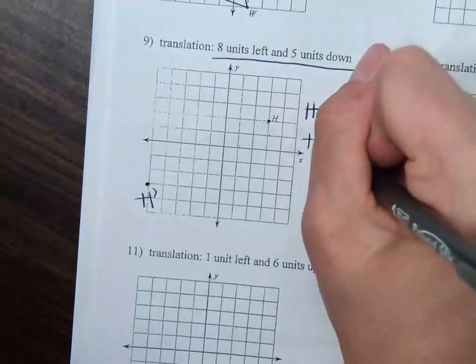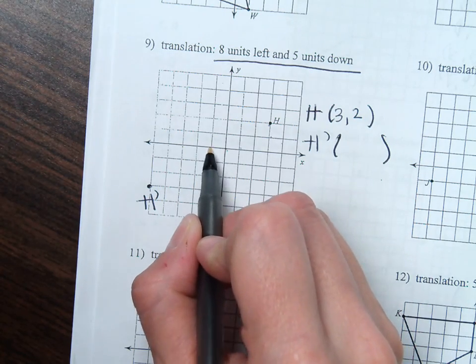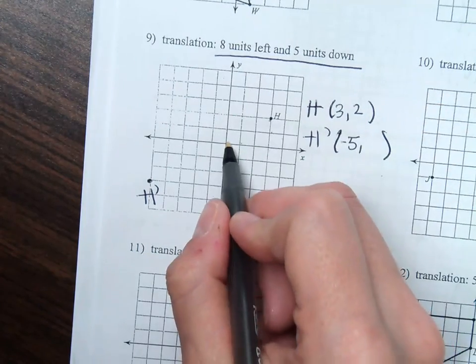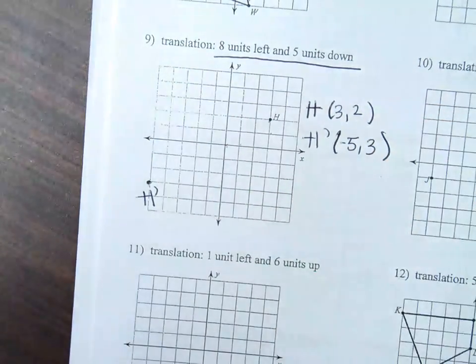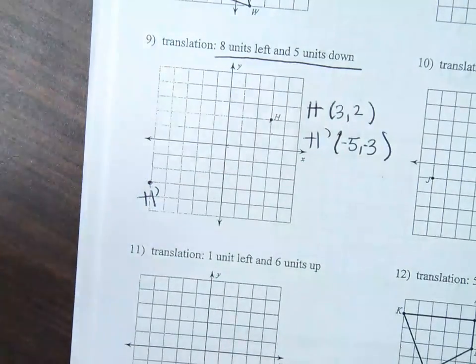So now I need to identify the new location of H prime. So from our origin we go left 1, 2, 3, 4, 5. So that's an x coordinate of negative 5. And we're going down 1, 2, 3. Oh, well, that's a negative 3 since we went down.